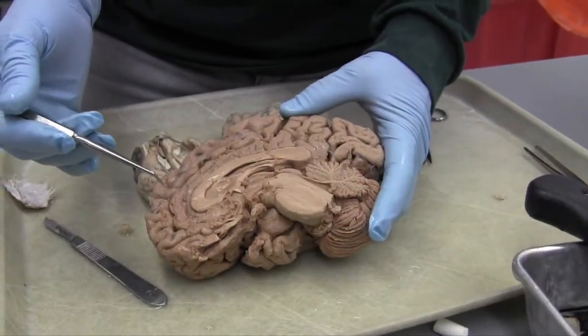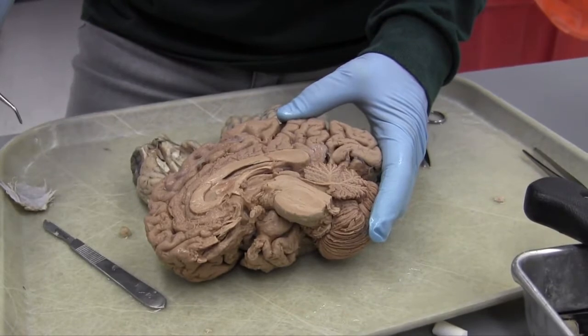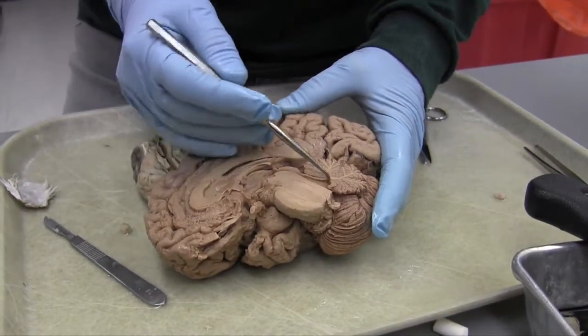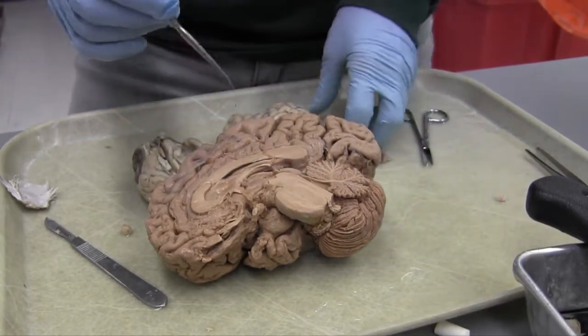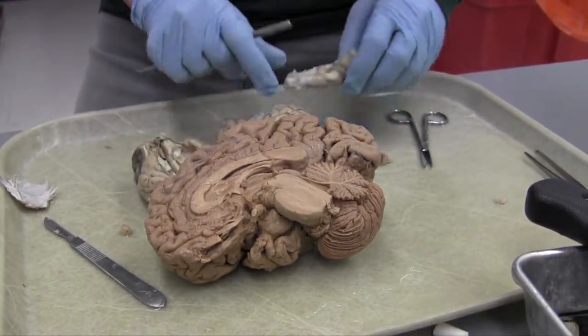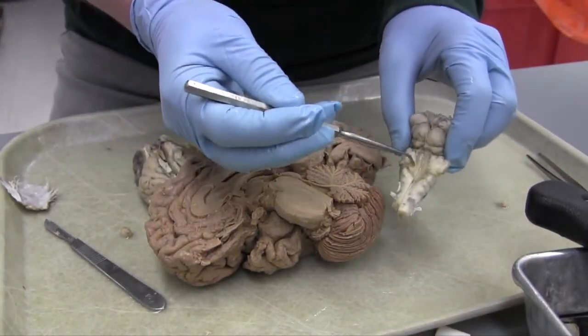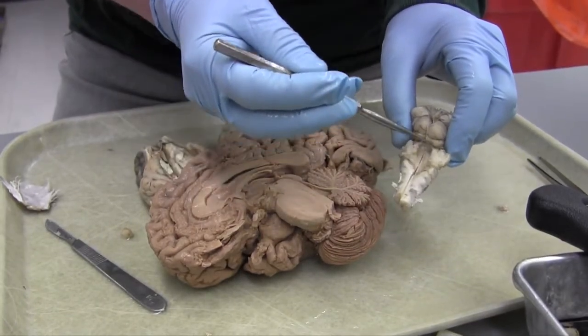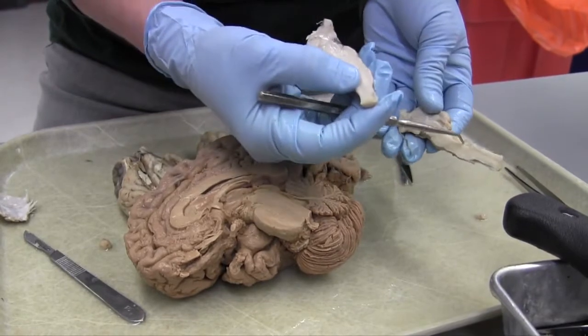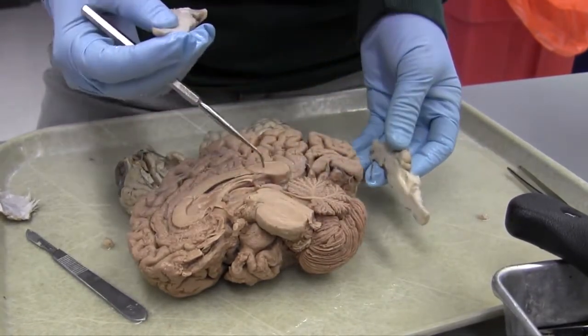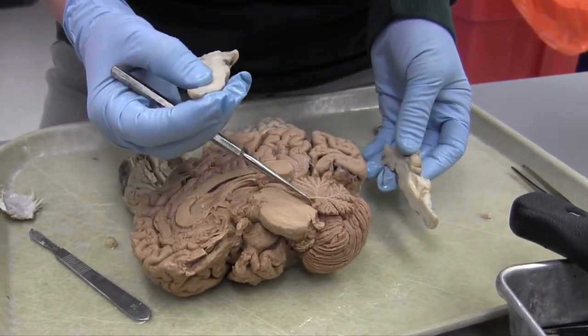Okay, so we're gonna go backwards through the ventricles. Back here is the fourth ventricle. This is a side view, and we saw earlier that's looking down on the fourth ventricle. The sheep, so that's looking down on it. That's the side view in the sheep. This is a side view in the human.